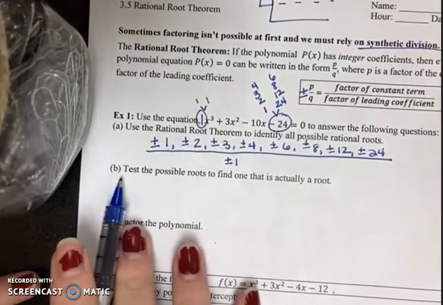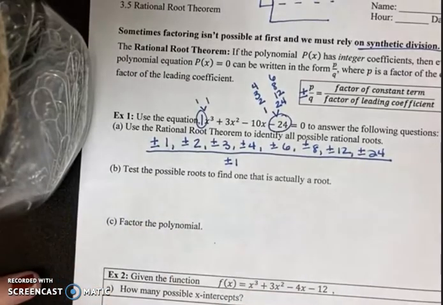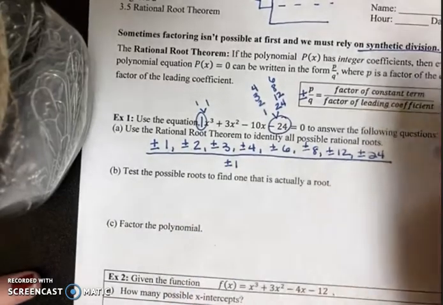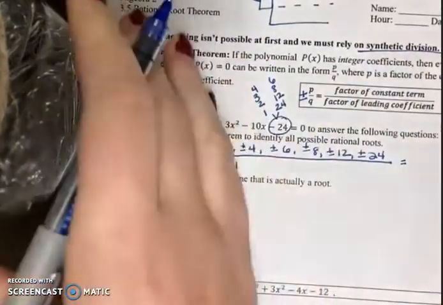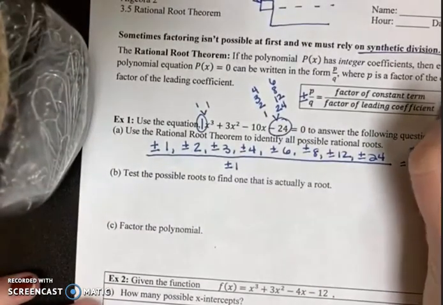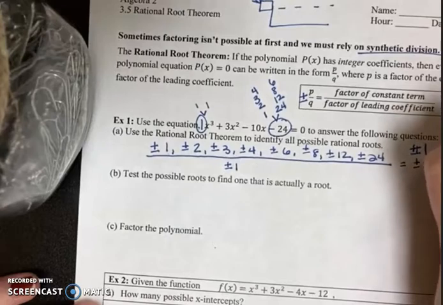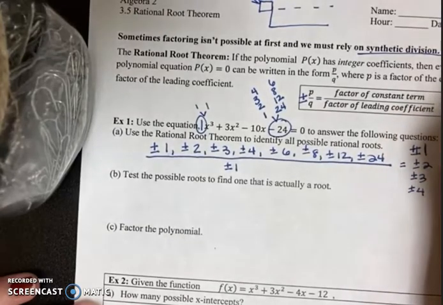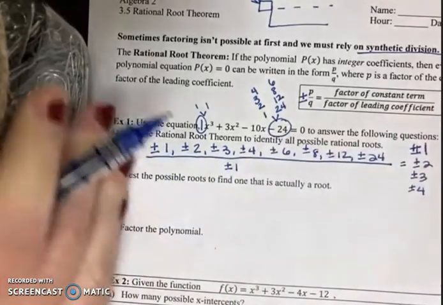All right, so let's take a look at part B. It says test the possible roots to find which one is an actual root. So all of these are my possible roots, and if we wanted to, we could even simplify it just as plus or minus 1, plus or minus 2, plus or minus 3, plus or minus 4, plus or minus 6, plus or minus 8, plus or minus 12, plus or minus 24. Okay?